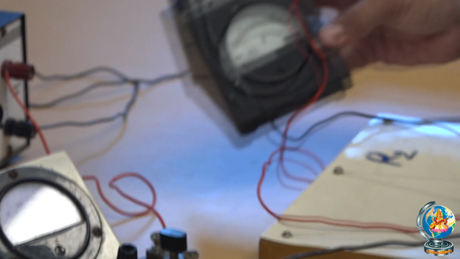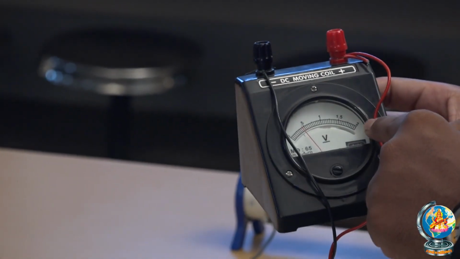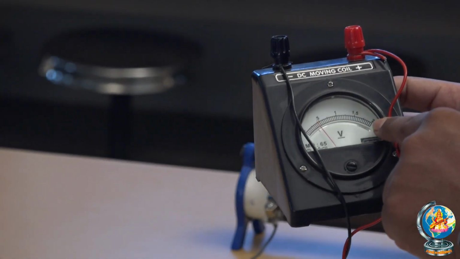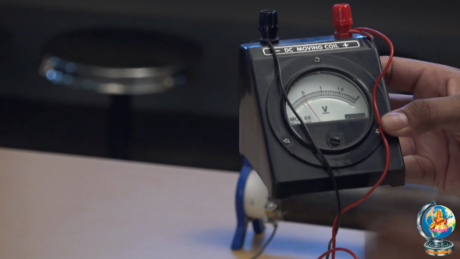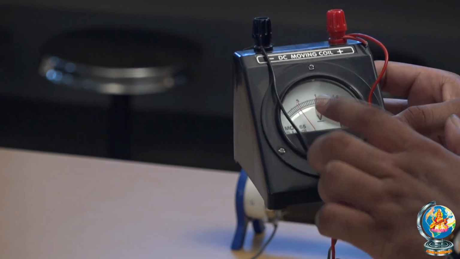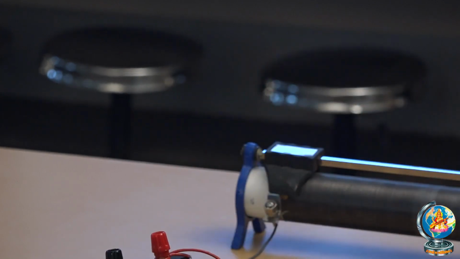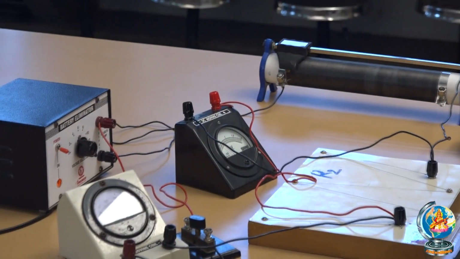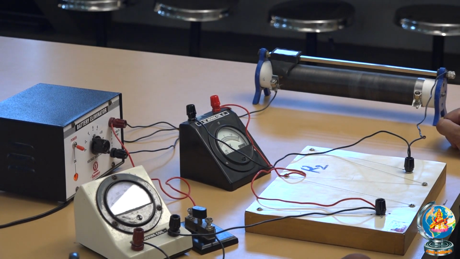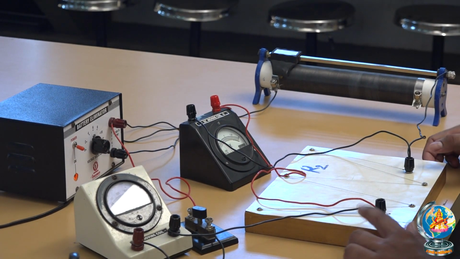Now about the voltmeter. The range of the voltmeter is from 0 to 2. One thing you will be able to notice is that for the least count of this voltmeter, from 0 to 0.5 we have 10 divisions. So your answer is 0.5 divided by 10, that is 0.05 volts. Is this clear? Okay.